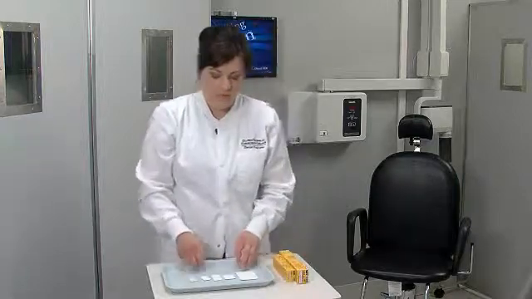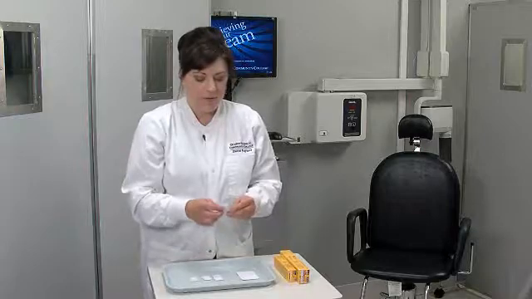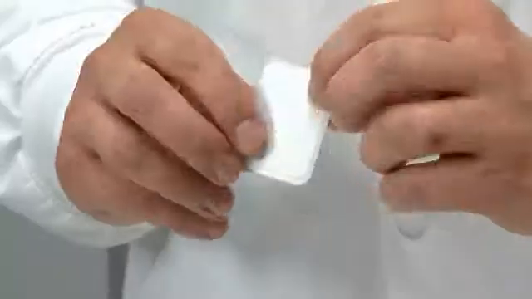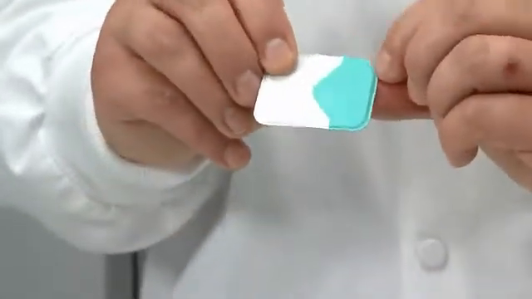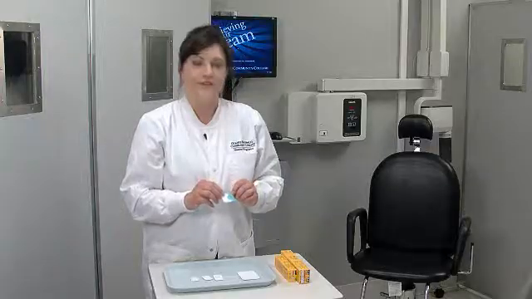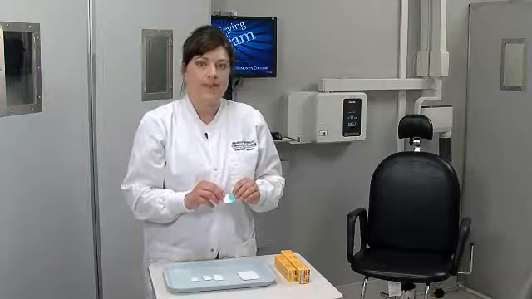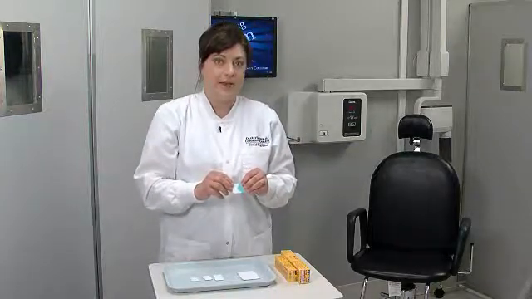Some other things that we want to look at are on the film itself. Every dental film will have an identification dot, and if you just run your finger along the front of the film, you'll feel a little convexity. You'll also see a circle on the back side of the film. That brings us to identifying what is the front of the film and what is the back of the film, which is very important when we come to place that in the patient's mouth.